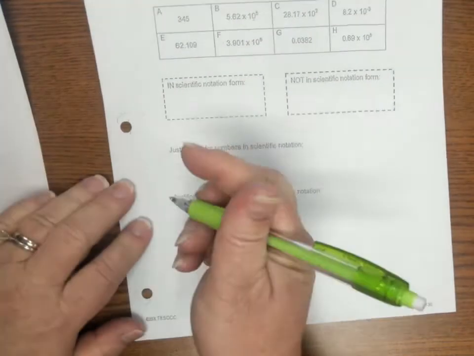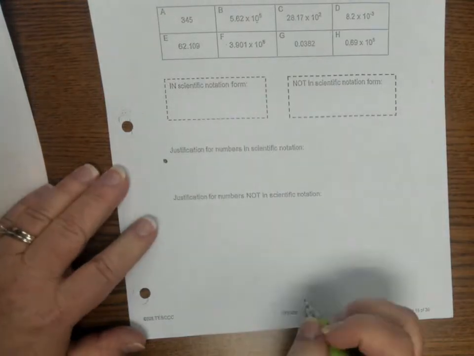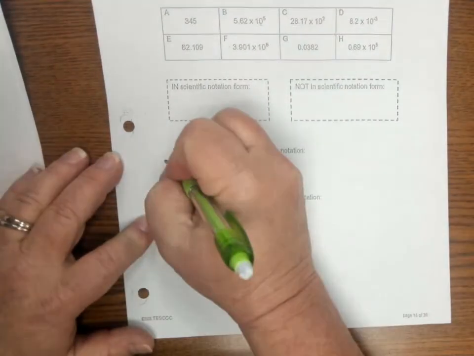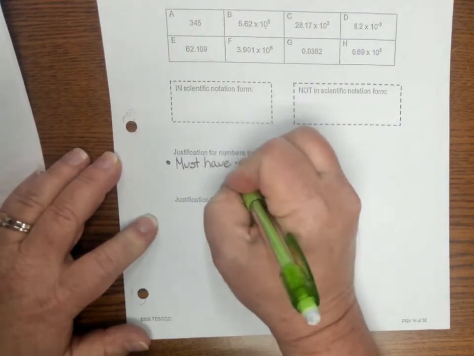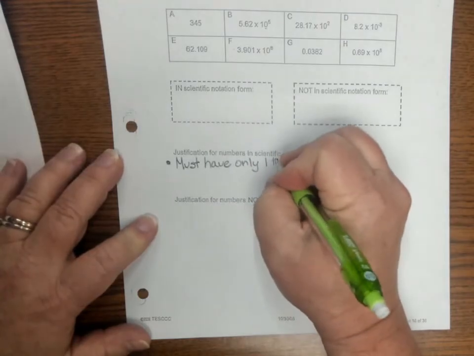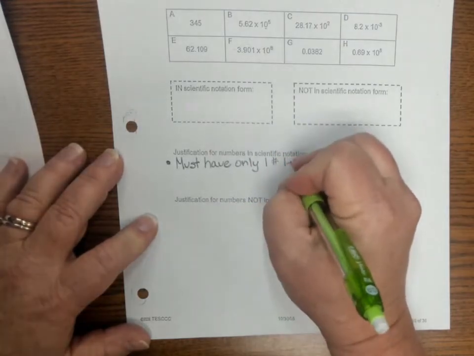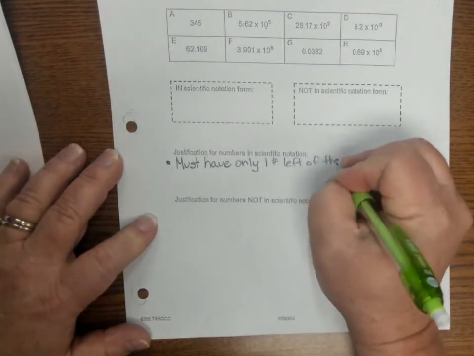Okay, first, numbers in scientific notation must have only one number left of the decimal.